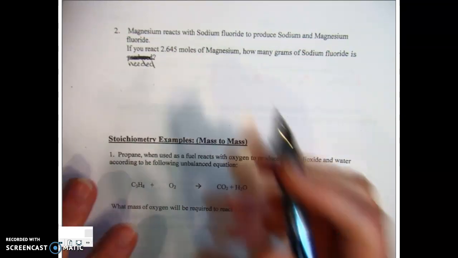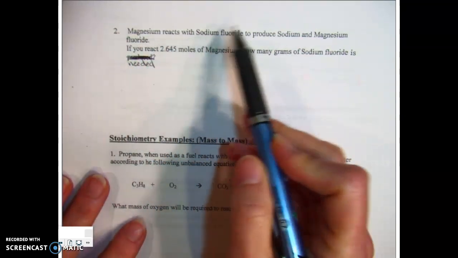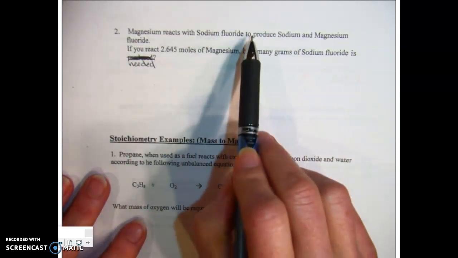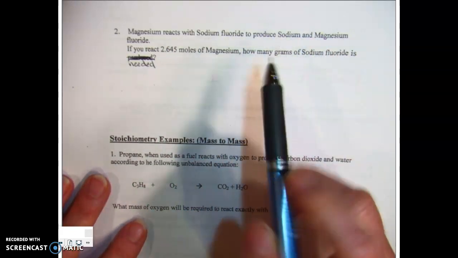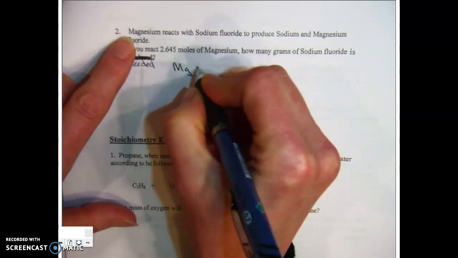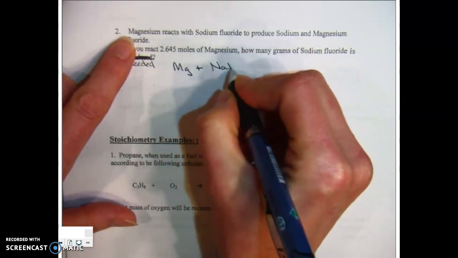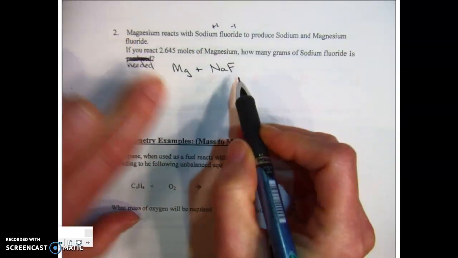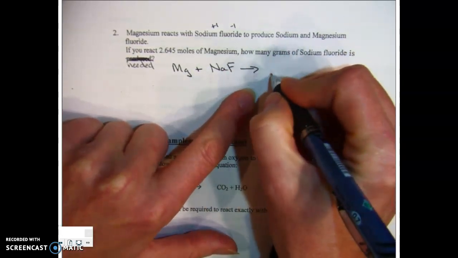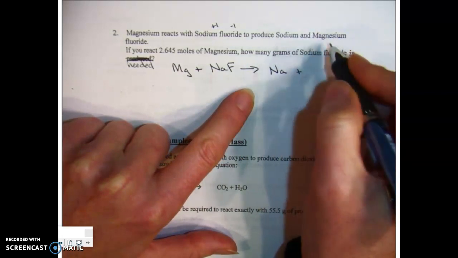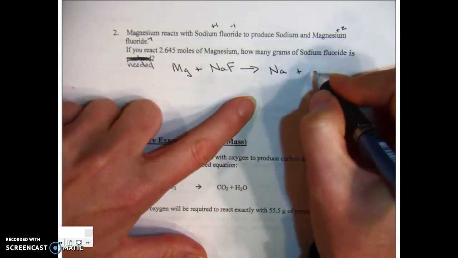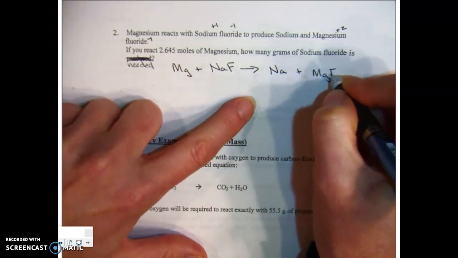Okay, so for this next example, you're given the chemical equation in word form. So there's a little extra work here. We have magnesium reacts with sodium fluoride to produce sodium and magnesium fluoride. So to write this out, magnesium reacts with sodium fluoride. You check your charges, +1, -1, no subscripts needed, to produce sodium, which is just Na, and magnesium fluoride. Magnesium's a +2, fluoride's a -1, so this is going to be MgF2.